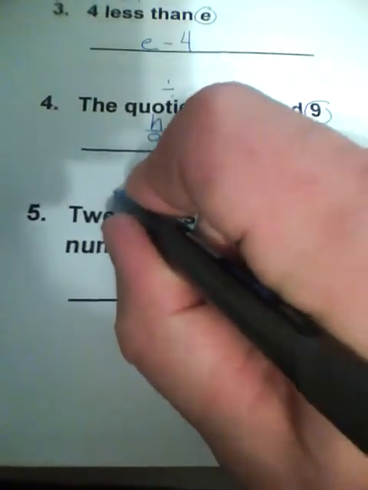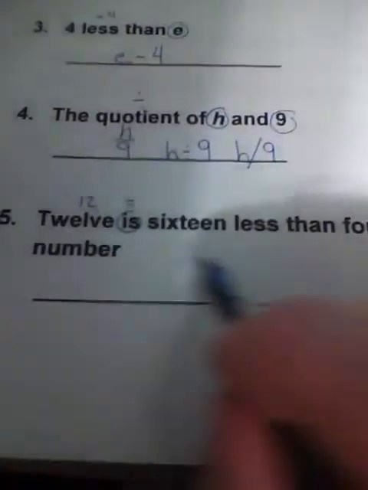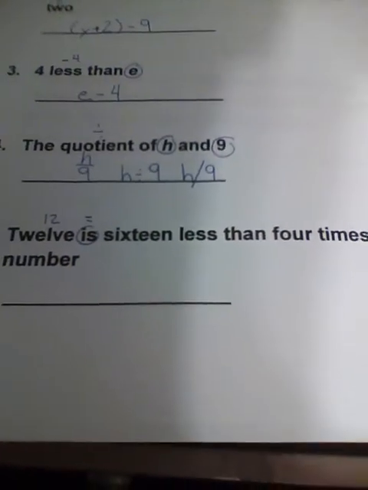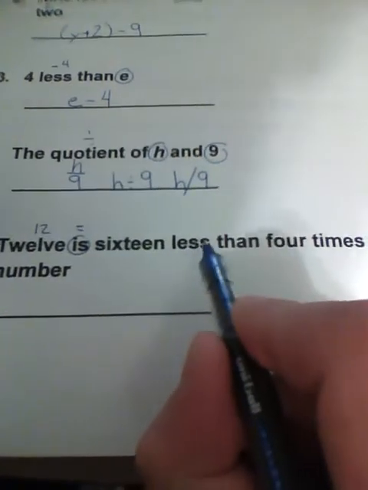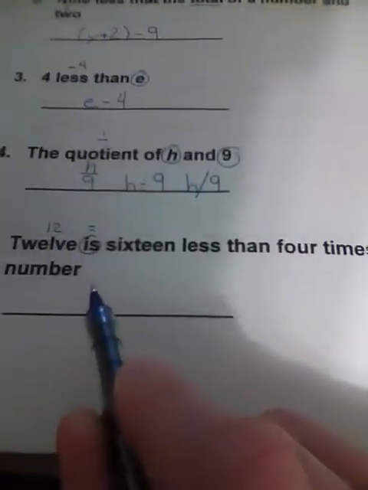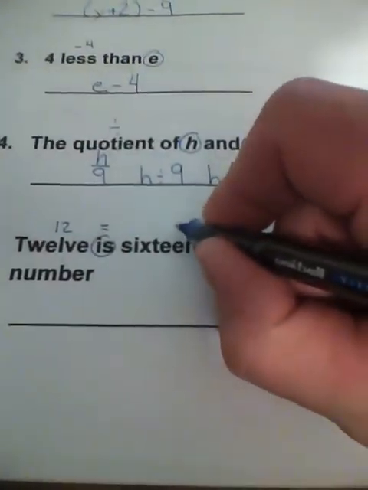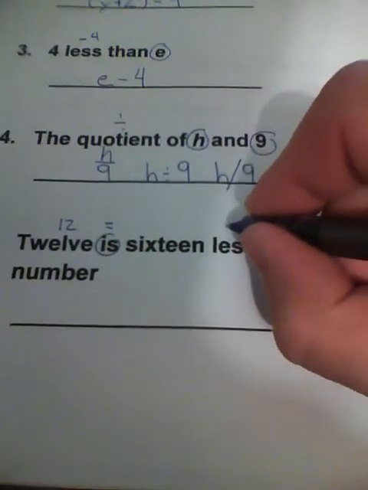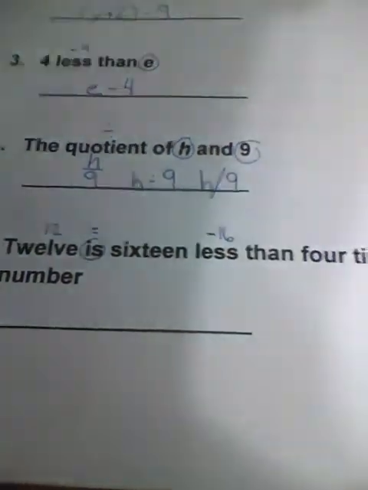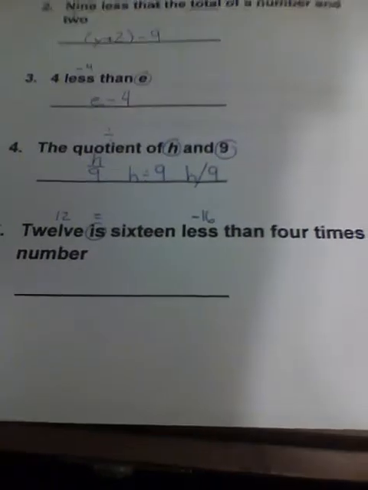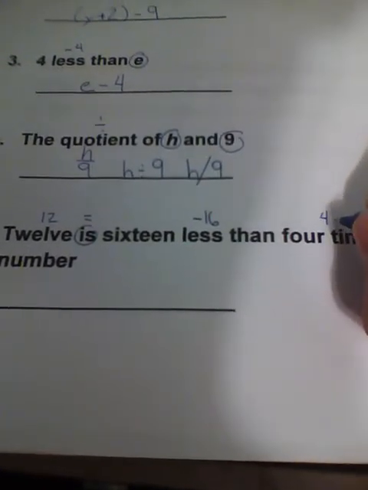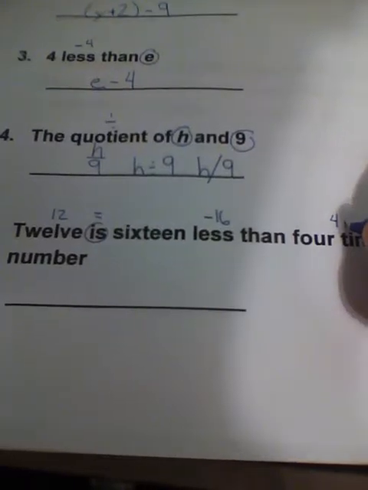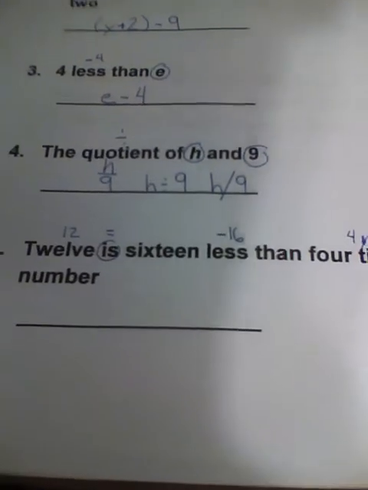Equals. So 12. This whole problem is going to equal 12. And it's 16 less. So 12 is 16 less than 4 times a number. 16 less. So I'm taking 16 away from something. 4 times a number. I don't know what the number is, so I'll just say it's 4y. So let's see here.